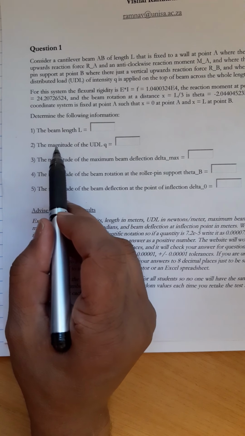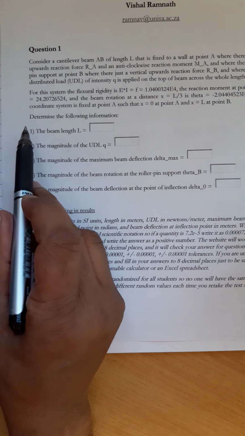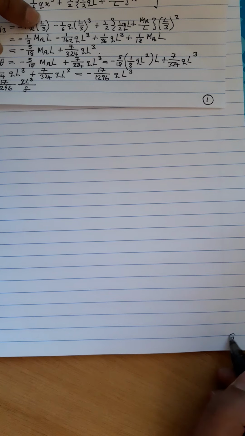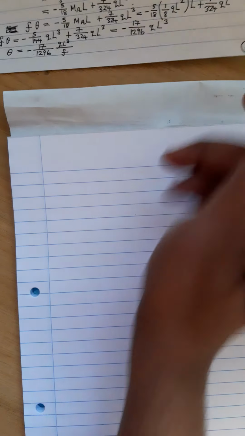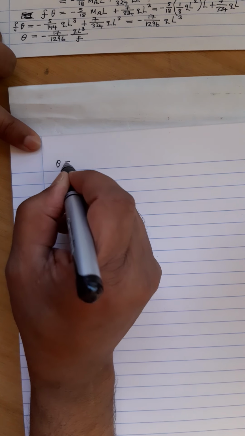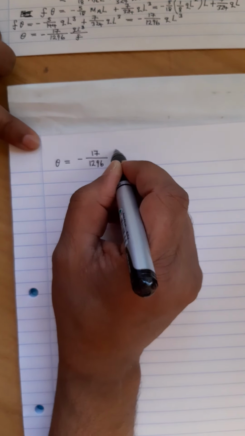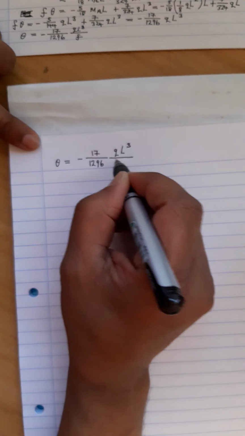That's what we have. And the question is asking us for the beam length, the UDL, the magnitudes and stuff. So for question 1, we want to work out the beam length. So this is page 1, we'll call this page 2. Let's just write our equation and see what we have. So the equation is theta is equal to minus 17 over 1296 QL cubed over F.